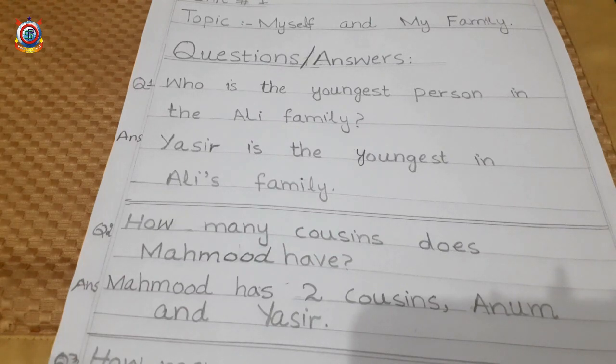Yes, Mahmood has 2 cousins, Anam and Yasir. Mahmood, this is the second answer. Look at the spelling. M-A-H-M-O-O-D. Mahmood has 2 cousins, Anam and Yasir.